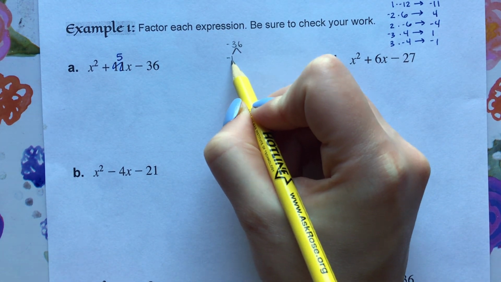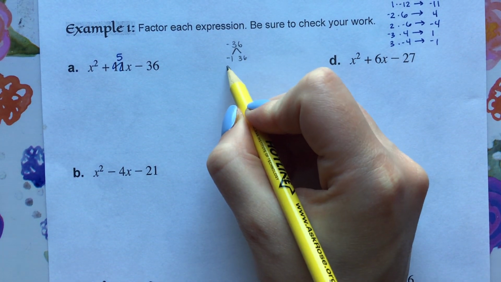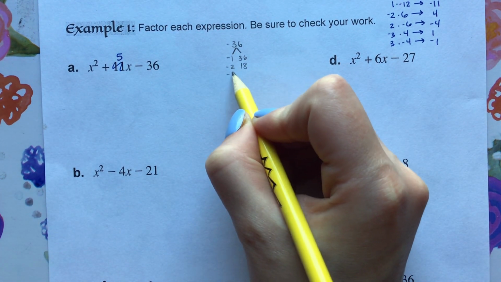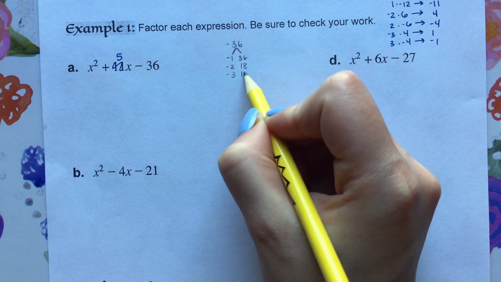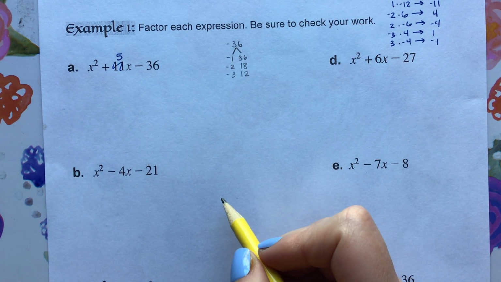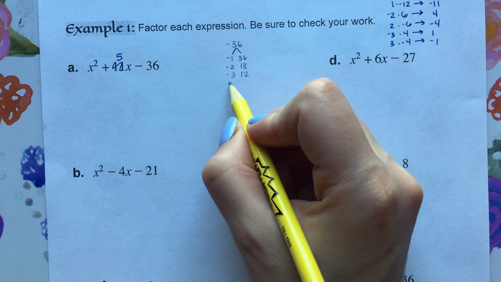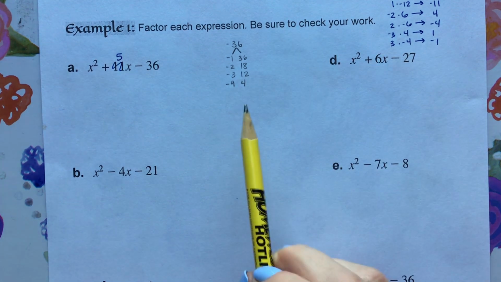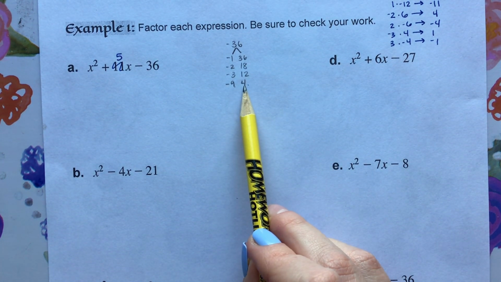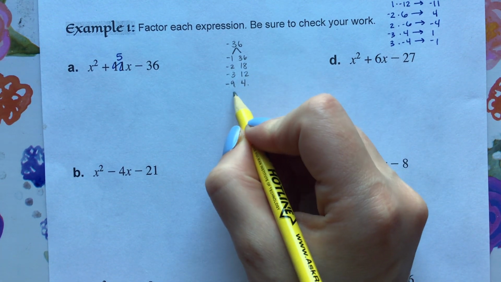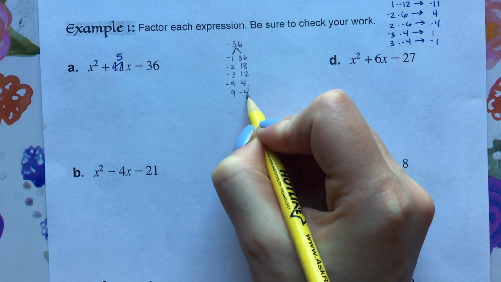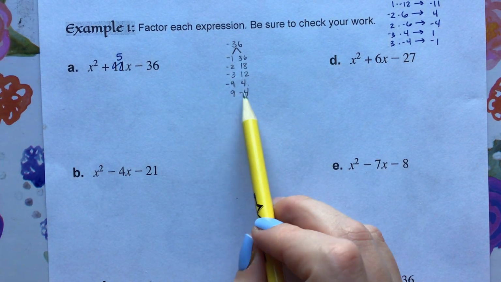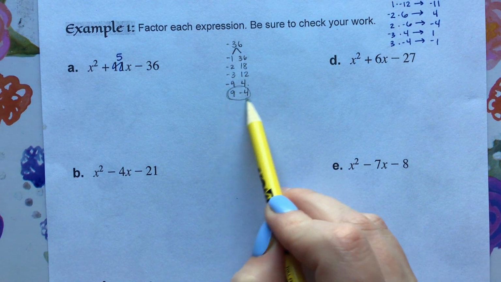For example, negative 1 times 36, or negative 2 times 18, or negative 3 times 12, or let's see here, negative 9 times 4. Now notice when I have negative 9 and 4, these add to negative 5. If I want them to add to positive 5, then I would need 9 and negative 4. So this is my pair that I'm going to use.